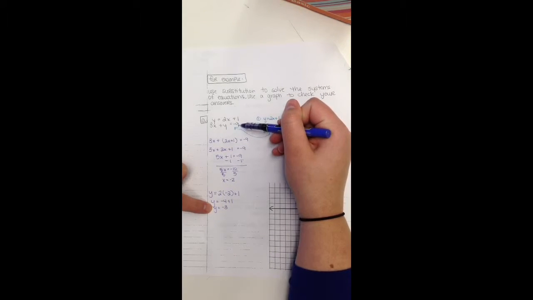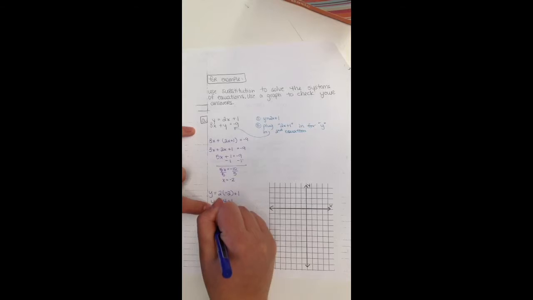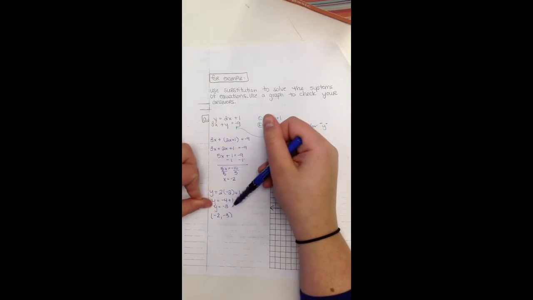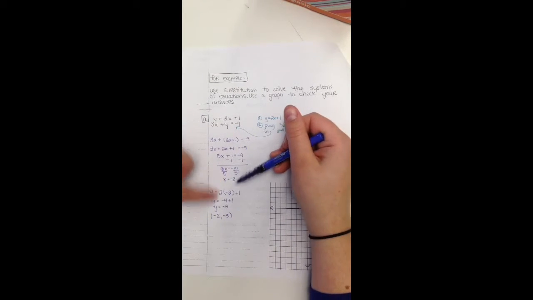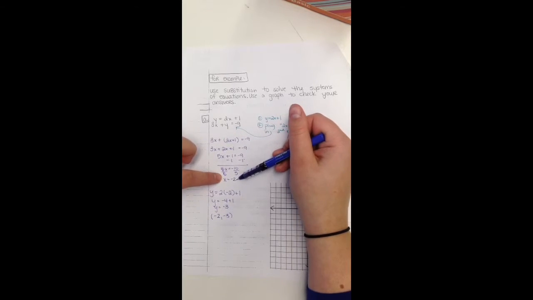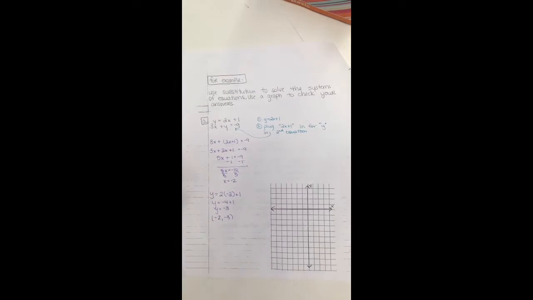If I were to graph it, which we're going to in a little bit, I'm going to get an intersection at negative 2, negative 3. Remember that it asks me to write it as an ordered pair. Now, something to keep in mind is if you solve for y first and then x second, make sure you write it as the ordered pair x, y. Don't get caught up because I did this one first. Fortunately for us, we did solve for x first, so it came first here.